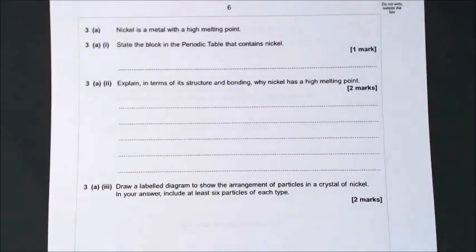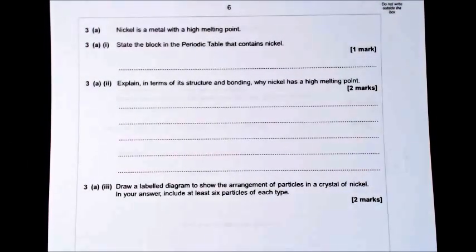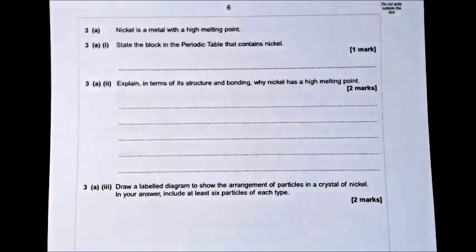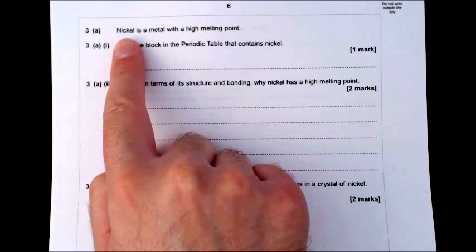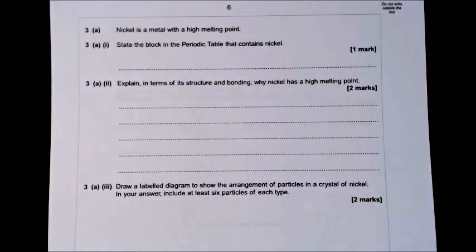Okay, so this is question 3, and question 3 is a little bit of a mixed bag. It contains topics such as bonding, and it's got a little bit of electron structure and configuration as well. So we're going to start with the first question here, and you can see here that it says that nickel is a metal with a high melting point. State the block in the periodic table that contains nickel.